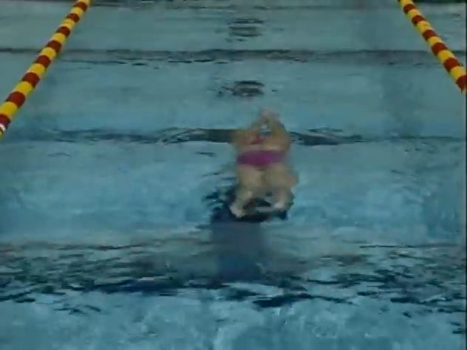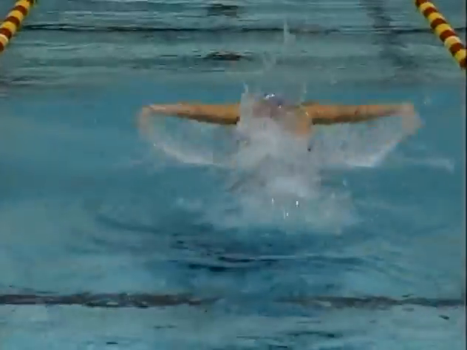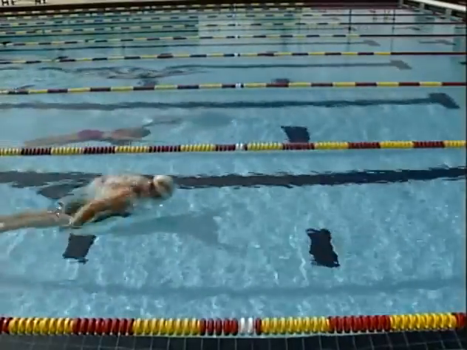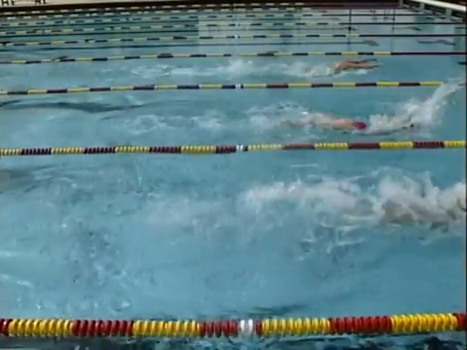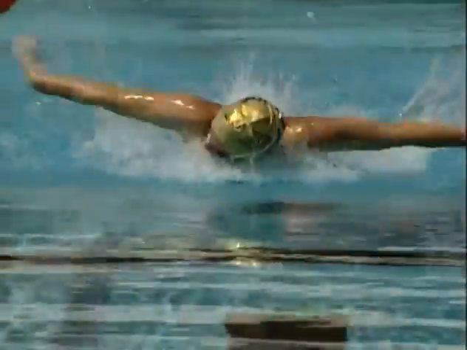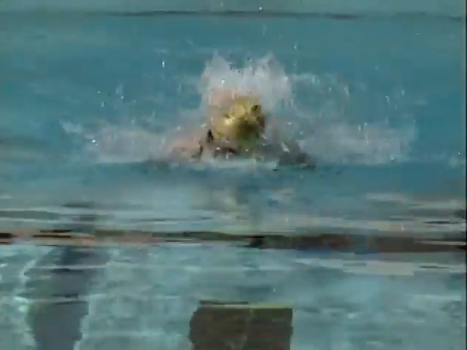The arm pull must bring the swimmer to the surface of the water, and the swimmer can stay submerged for not more than 15 meters. By that point, the head must break the surface of the water. You see, the rules are identical to the start of butterfly that we discussed at the beginning of the video.